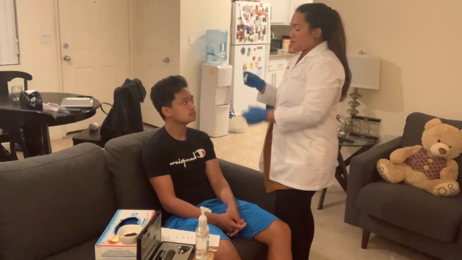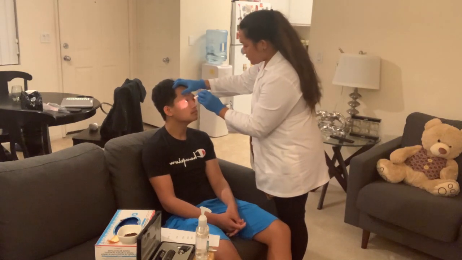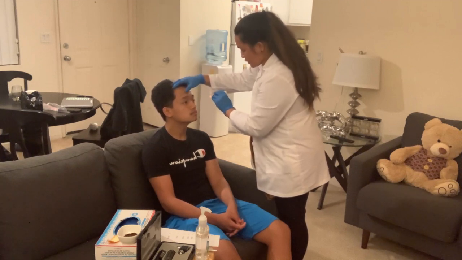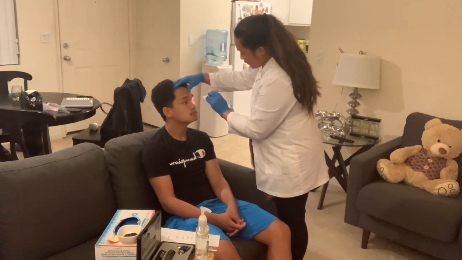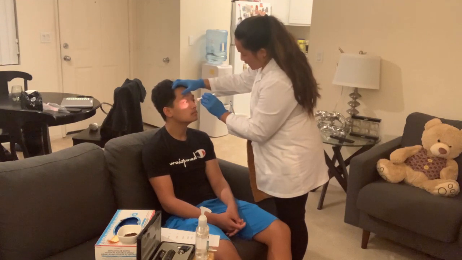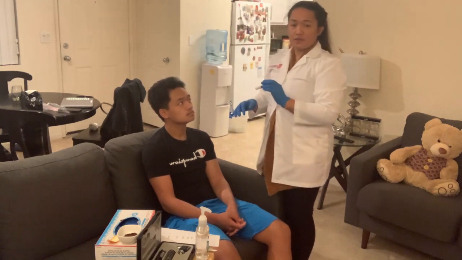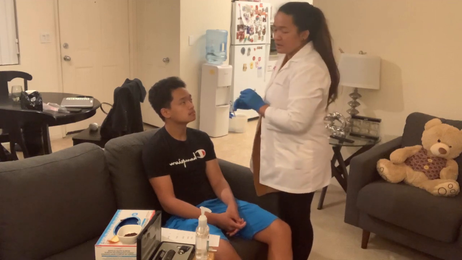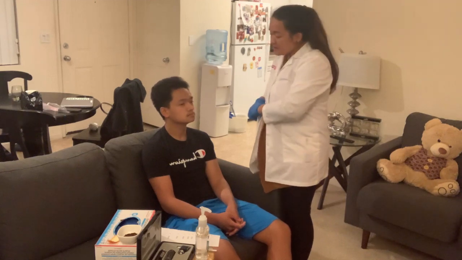Also using my pen light, I'm going to check if there's any foreign object. None. And then also to make sure that both eyes, both pupils react to light equally, and with direct or indirect light. So his pupil is round, they're equal, and they react to light.